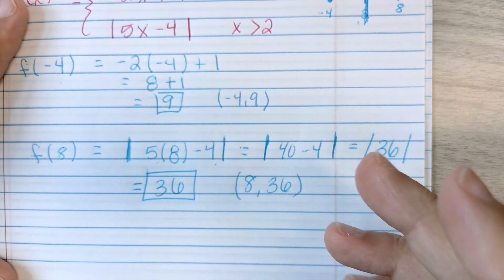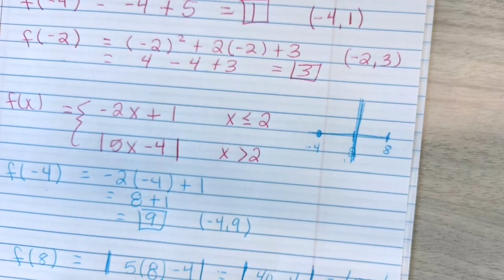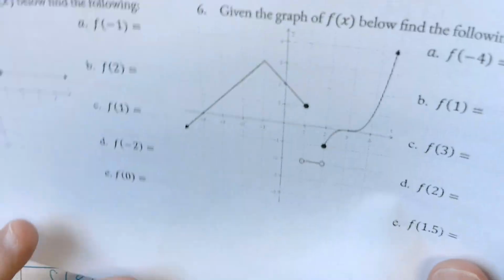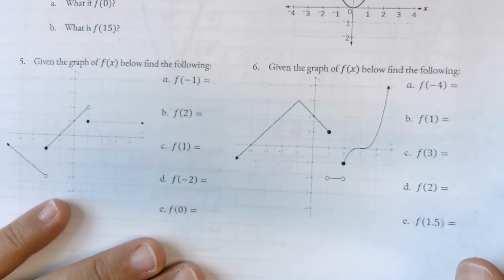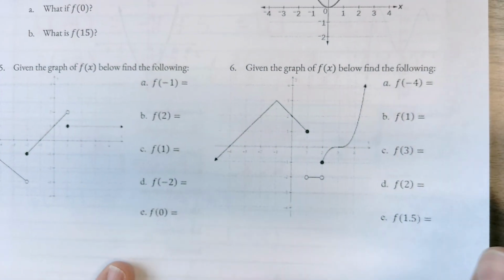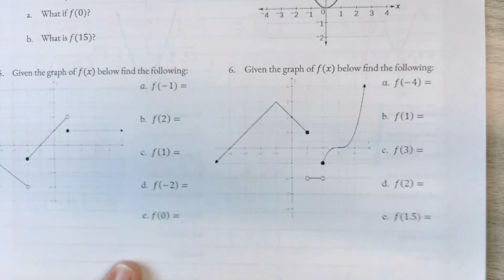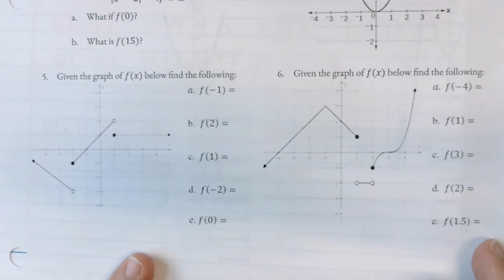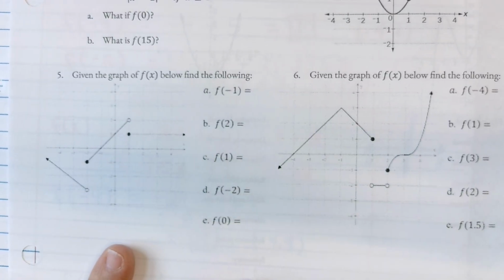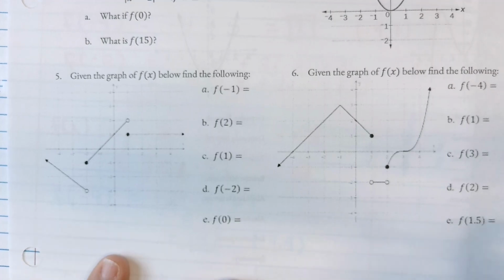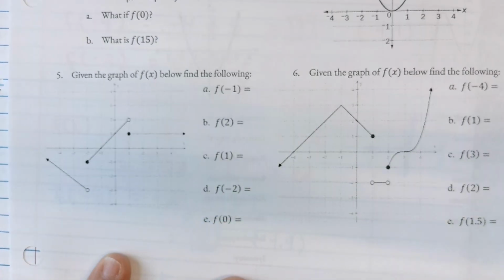Okay, so now that I've shown you how to do this, I didn't want to draw any graphs because I didn't want to confuse you. But we can work on your homework together. So if you look here at, I don't know, let's do number 5. Your version is probably better than mine because I've copied a copy here. So I'm hoping that you can see this graph better than I can.